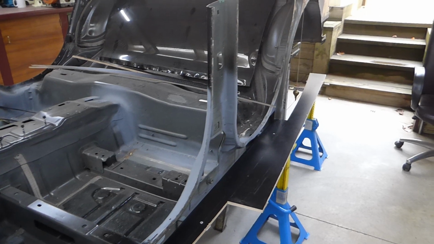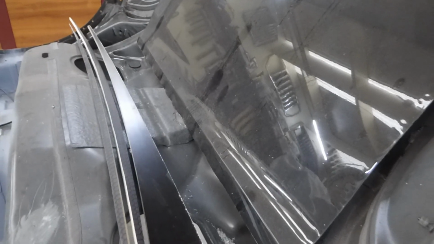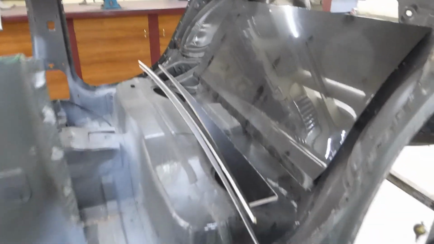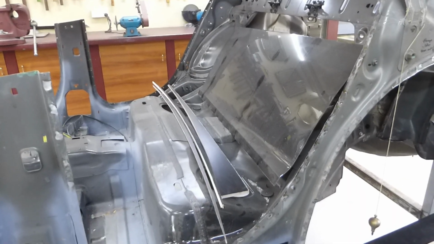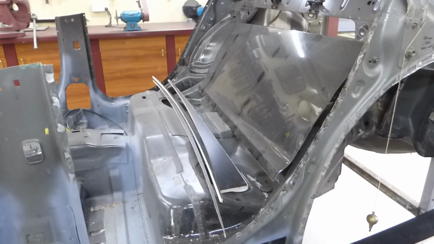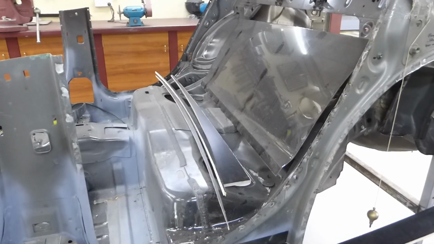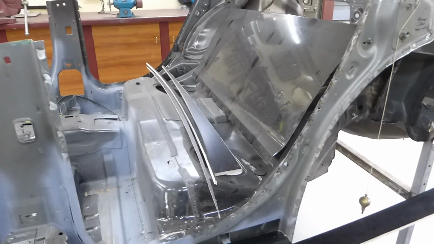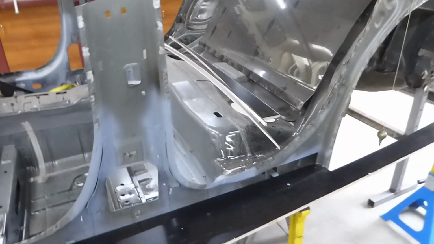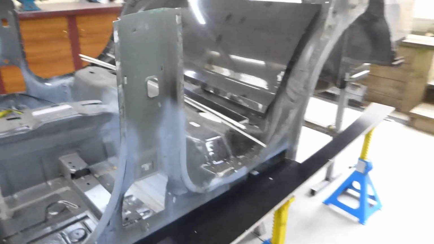The standard radius of the Willys, which is actually what this one is in here, was a 5.1 metre radius, which is 17 feet, and now it's on a 10 metre radius, or 33 feet. So another 16 foot of radius.